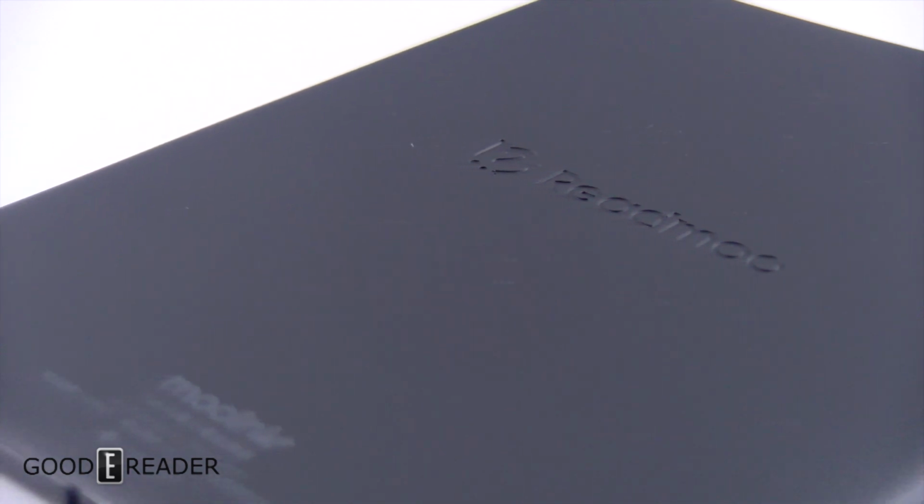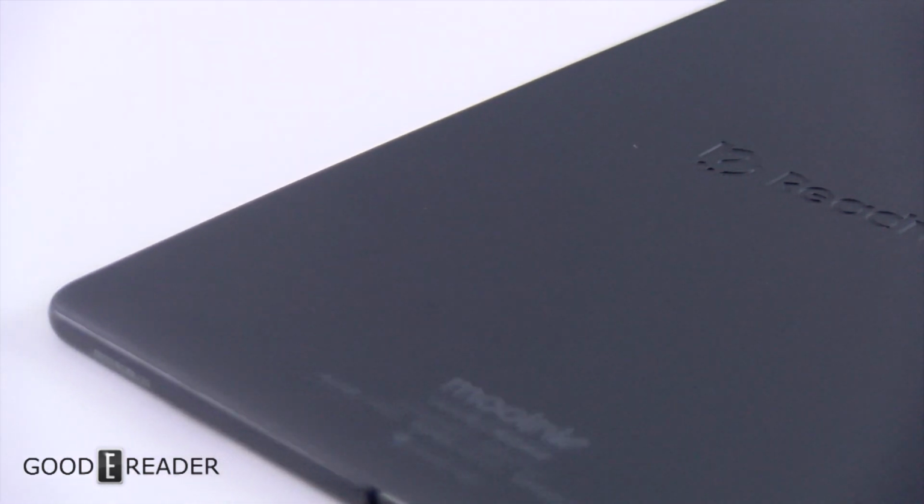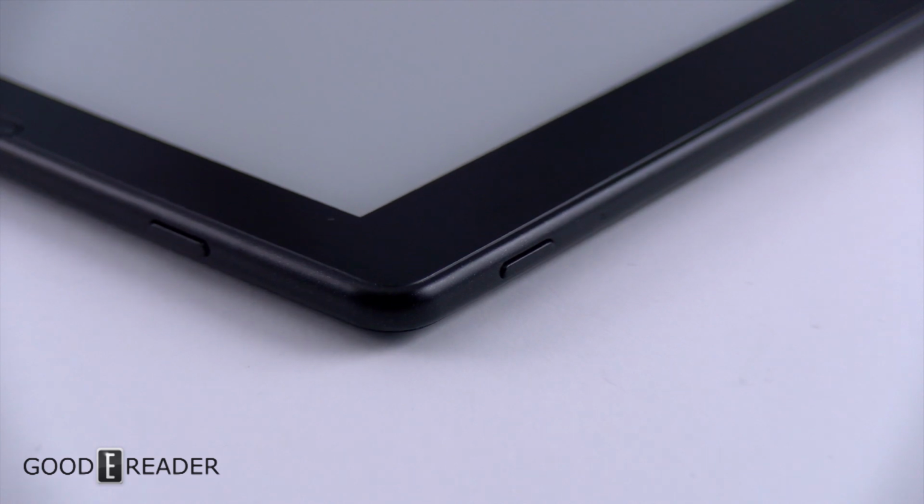But I hope they do something with this, because a simple software update can change absolutely everything on this device and bring it to more markets.